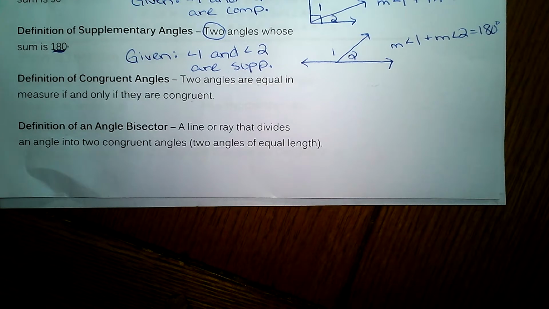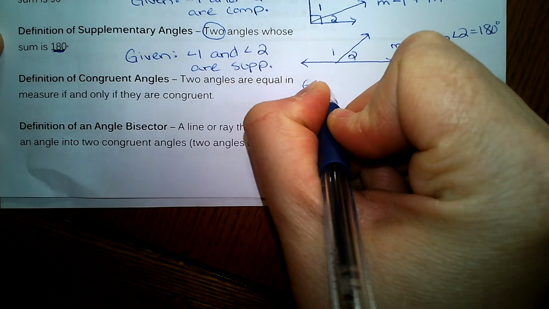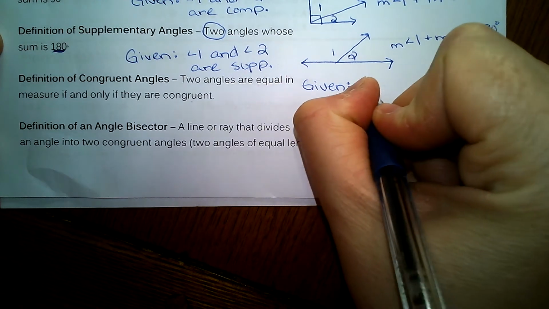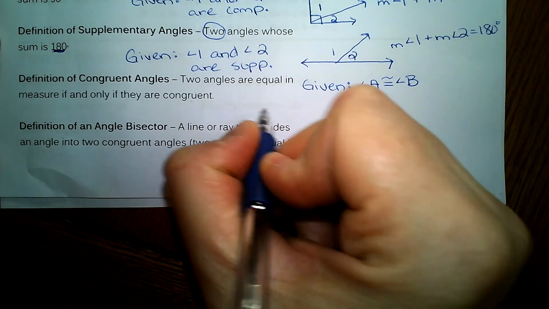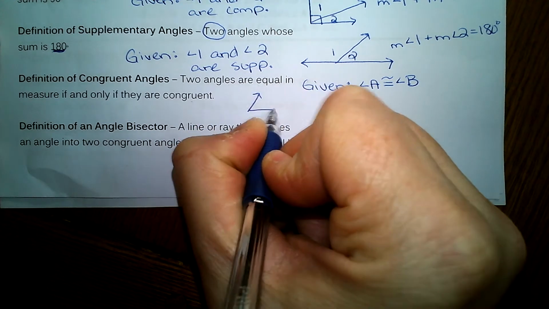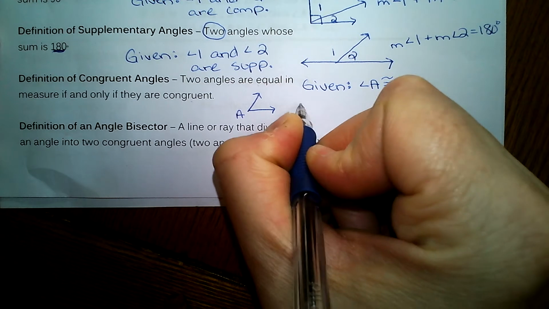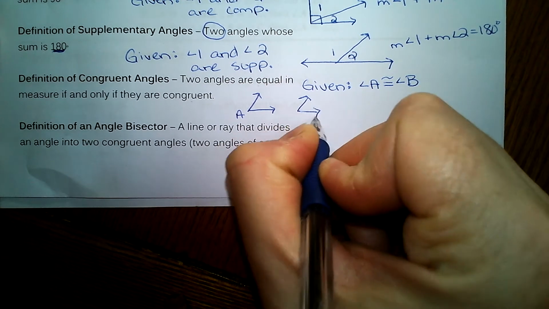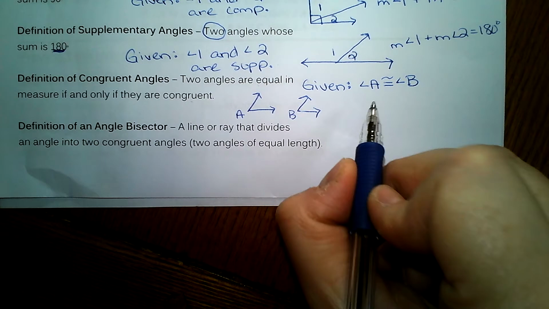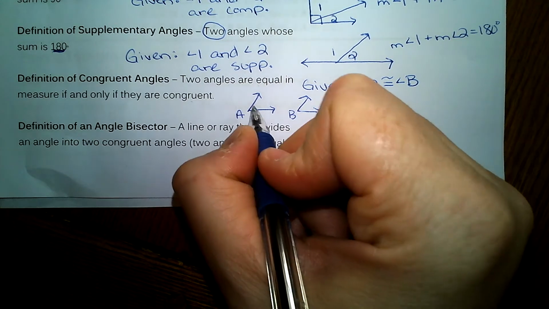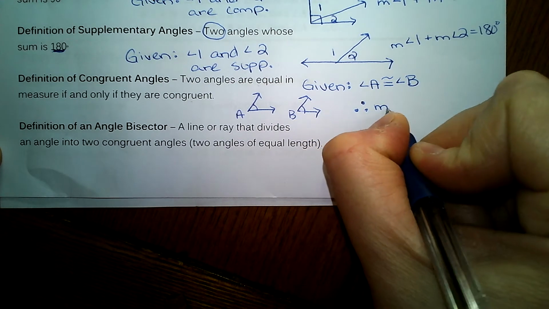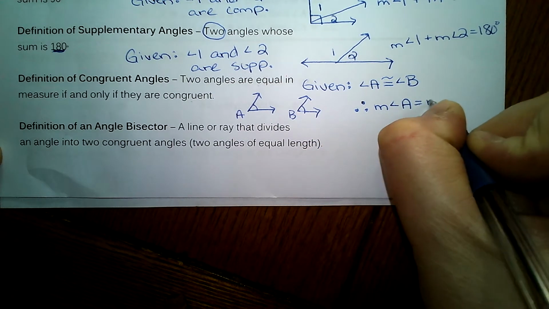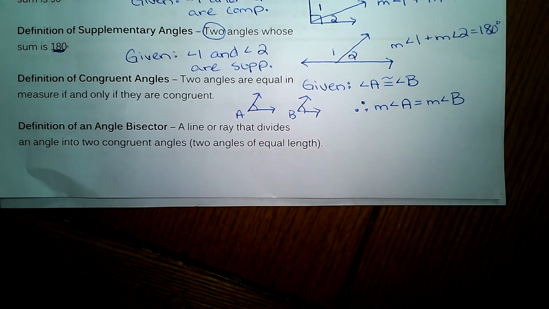Here's what it would look like in a proof. Given angle A is congruent to angle B. Let's take a look at that. There's angle A over here and angle B right here beside it. If I am told that they are congruent to one another, then I can conclude that their measures are equal to one another. Now I know this seems like it's saying the same thing, and it kind of is.